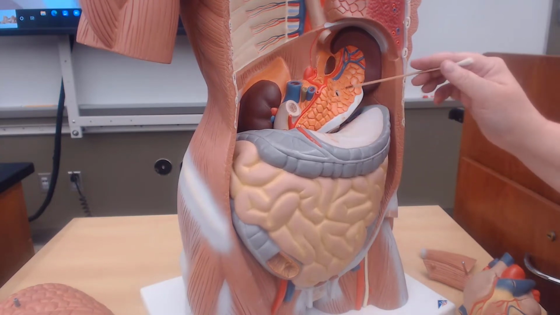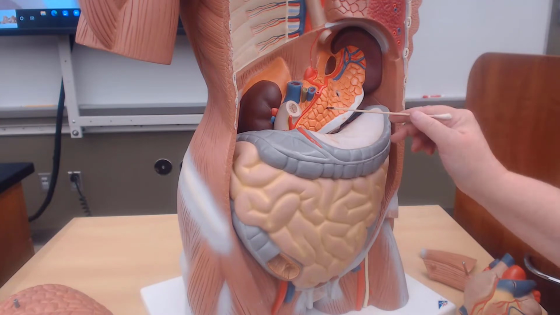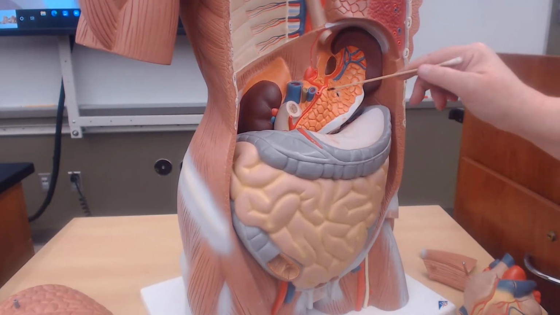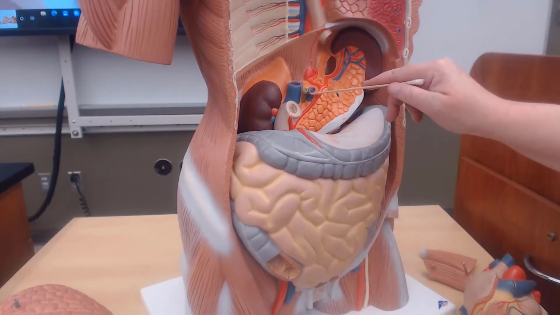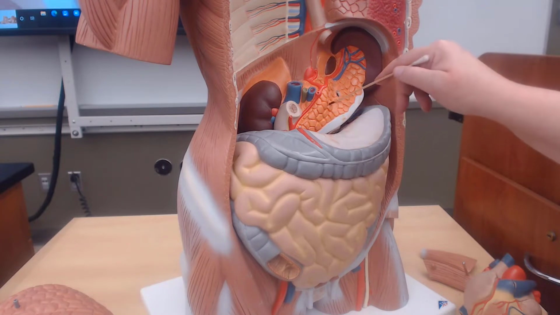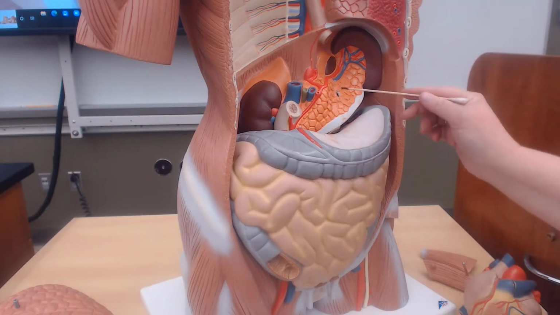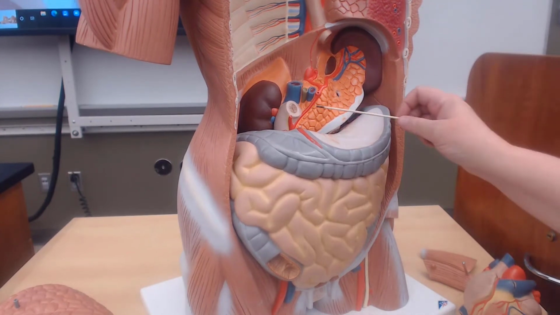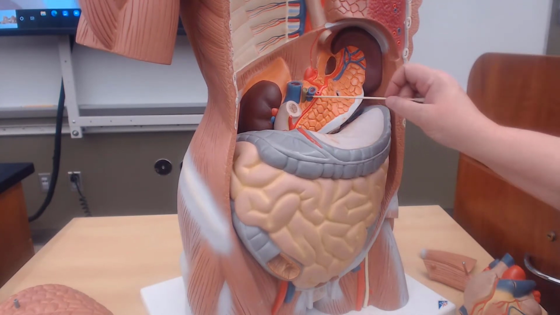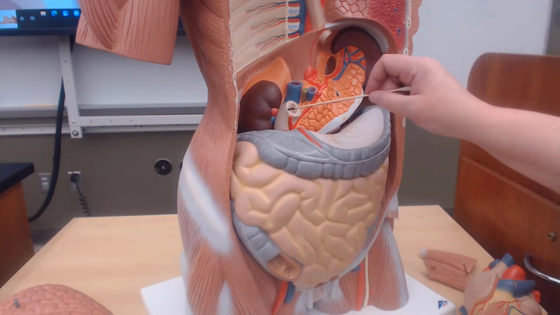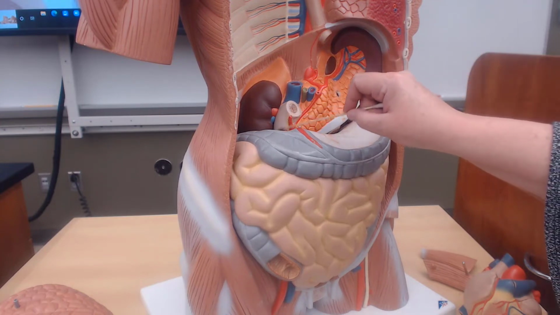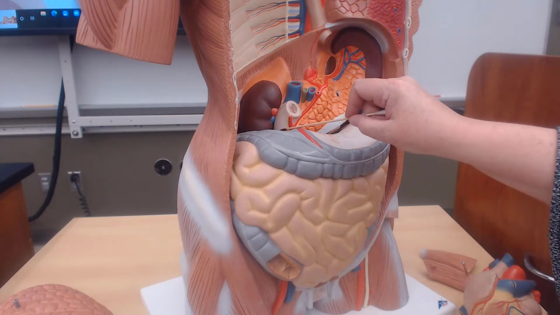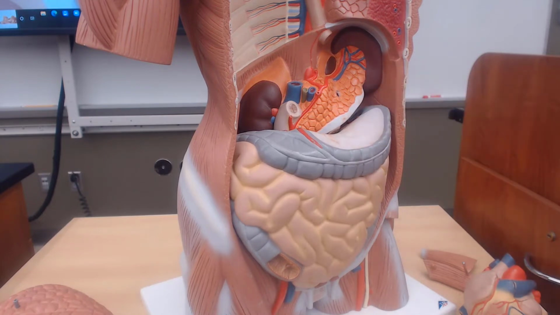Okay. The pancreas, in addition to having the bile and everything from the gallbladder and the liver, it also makes pancreatic enzymes. Okay, so we've got pancreatic enzymes and bile, and all of that is going to go to the first portion of the small intestine, which is here at the duodenum. All right.